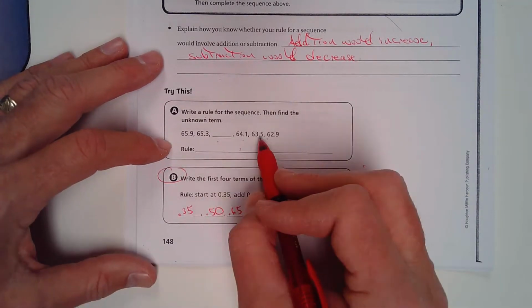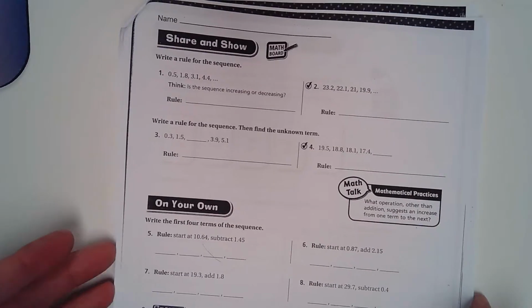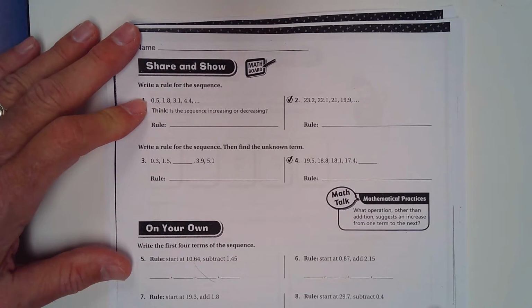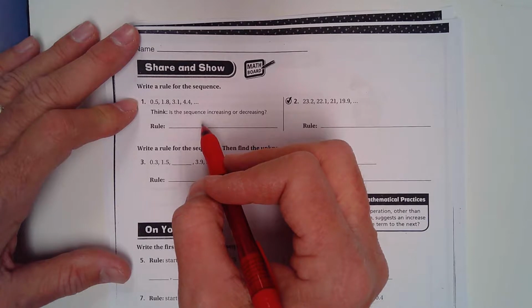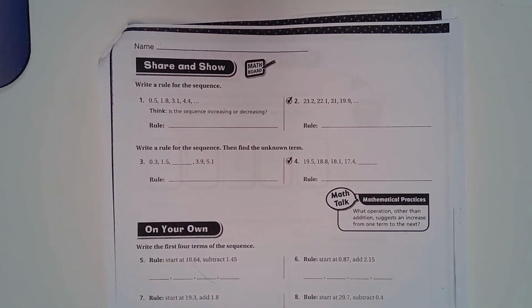Just look for a pattern in here. Okay? Next page. Write a rule for the sequence. Let's see here. I'm going to pull a stick here as soon as I flip my page.